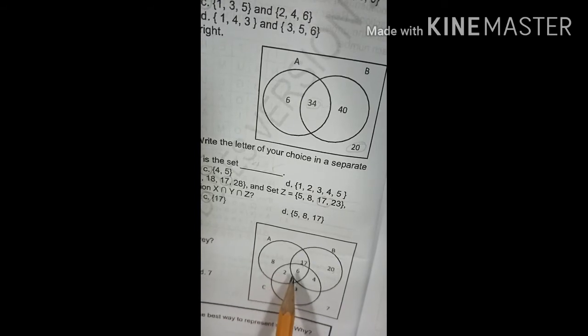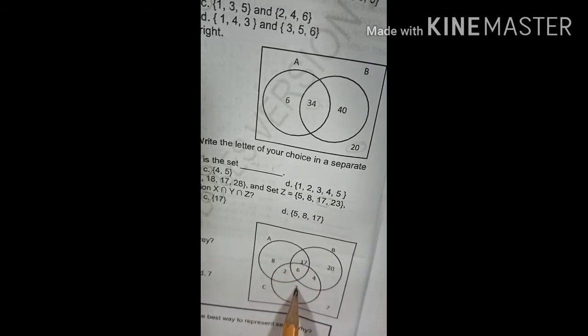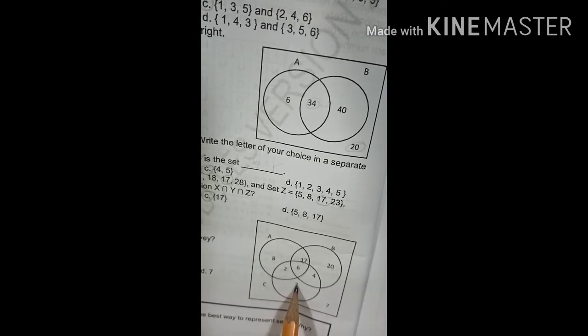Again, union of A, B, and C: 8, 2, 10. 6 and 4, 10. 17 and 3, that's 20. So 10 plus 10, 20, plus 20, 40, plus 20, 60. So therefore the answer is 60 here.